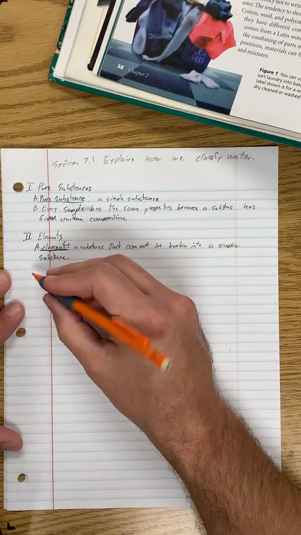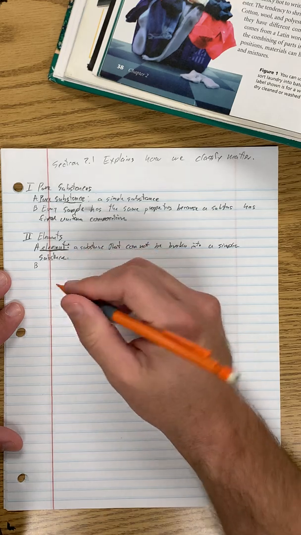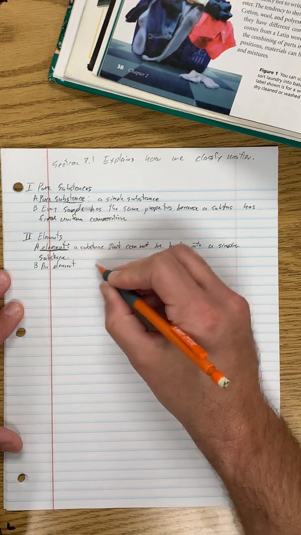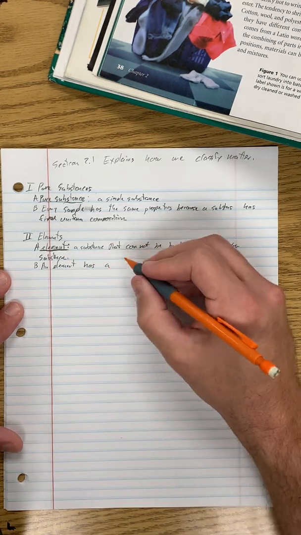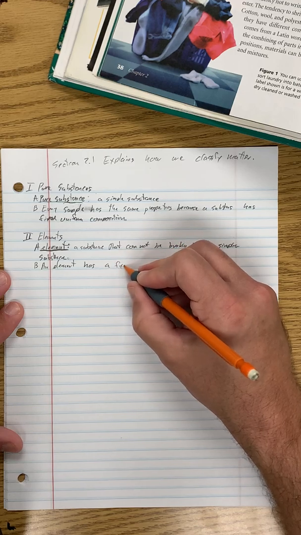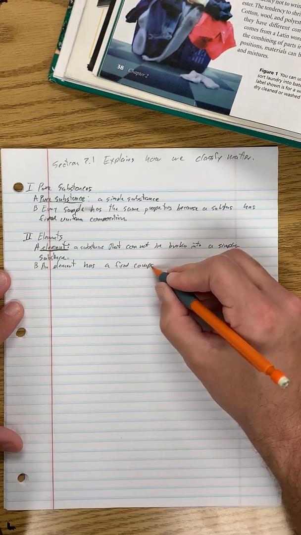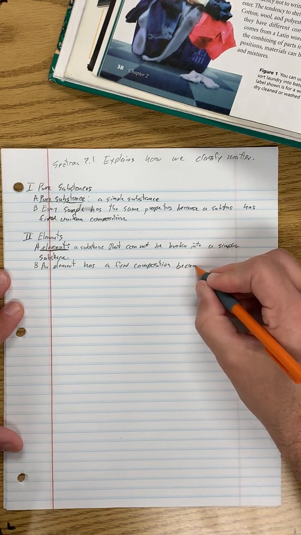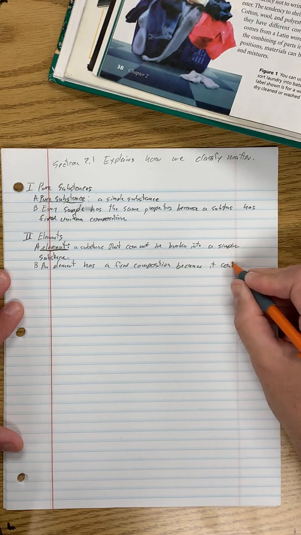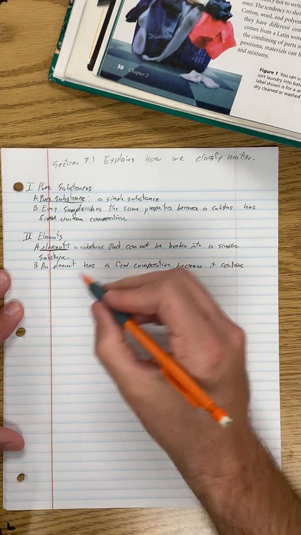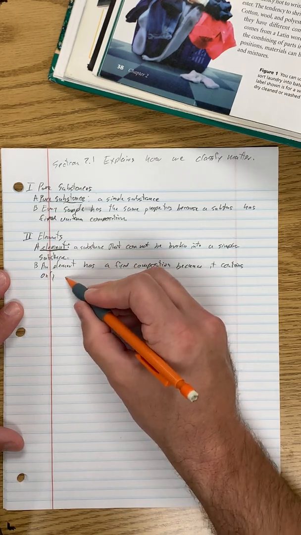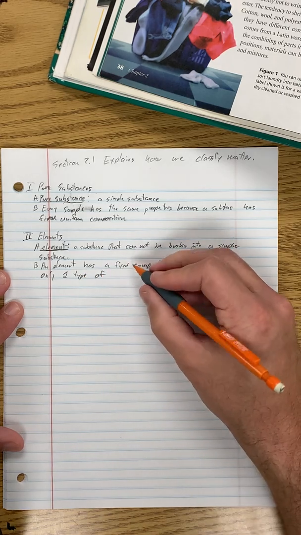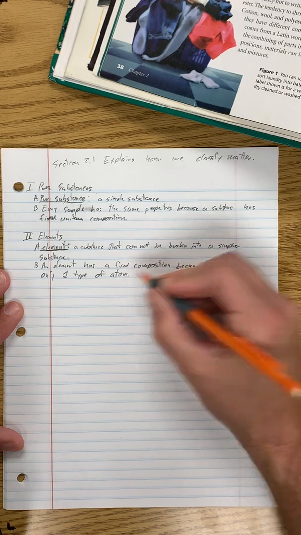All right. Now, once again, there's another key concept under it, but I feel like it's on the same level of information. And so an element has a fixed composition. Okay, an element has a fixed composition because it contains only one type of atom. Okay, once again, that's a key component later.